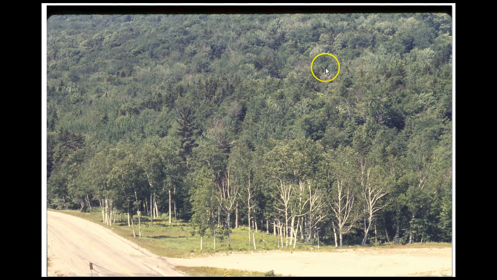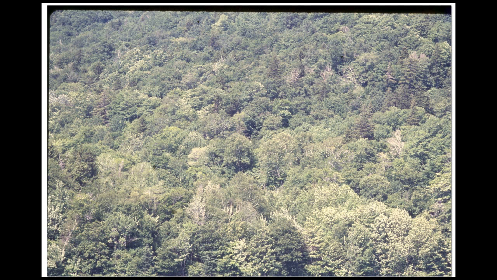Notice these are mostly deciduous and mixed with some evergreens. There's some evergreens in there as well. And here is a good picture just a little bit further up. This would be mixed hardwood, softwood.